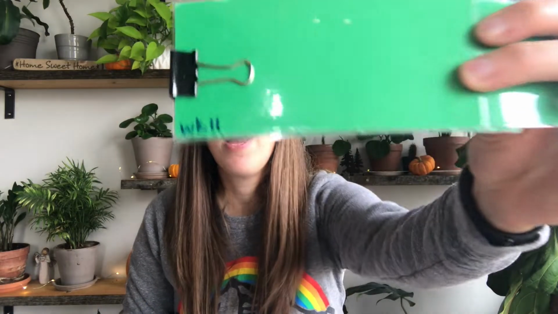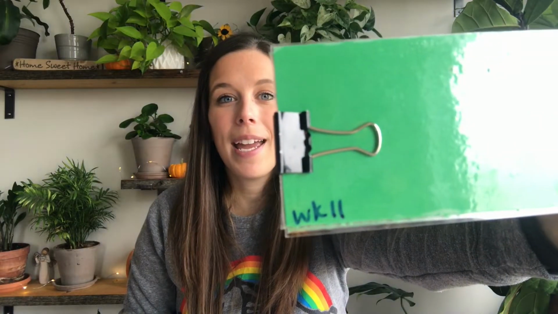So first things first, I already have all of my word wall words organized by the week that I introduced them, and this is something that I highly recommend that you do. After you've gone to my website and downloaded the word wall words, they're in alphabetical order, but I've gone ahead and organized them by the week that I like to teach them. So week 11, for example, these are the words that I need to teach on the 11th week of school.